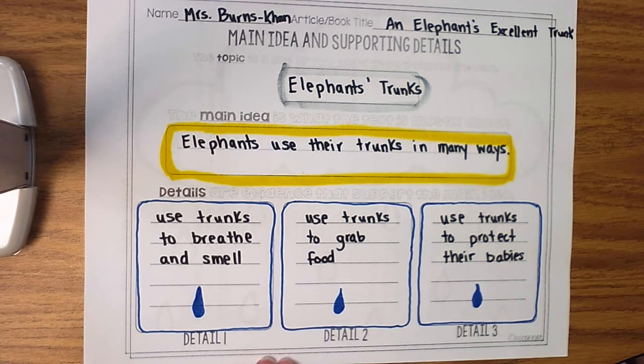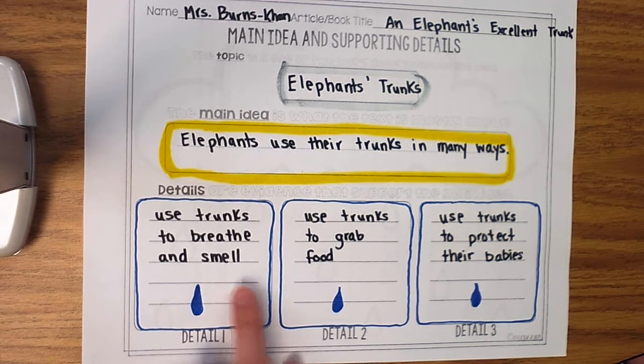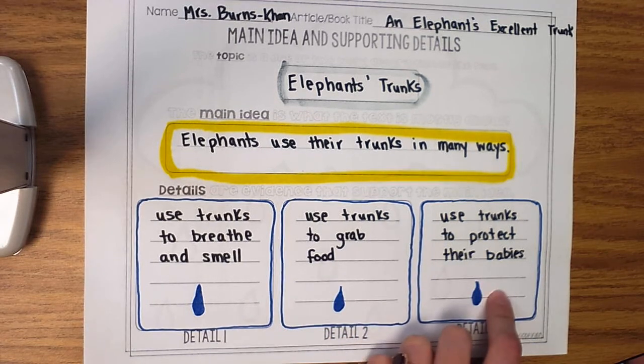And I picked up some details or some facts as we were reading. I learned that elephants use their trunks to breathe and smell. I also learned they use their trunks to grab food, like leaves and fruits. And mother elephants use their trunks to pick up and move their babies to protect them so that they don't get stuck in the mud or things like that.